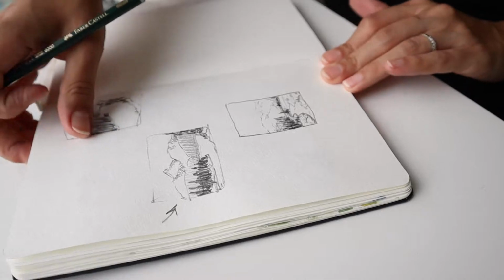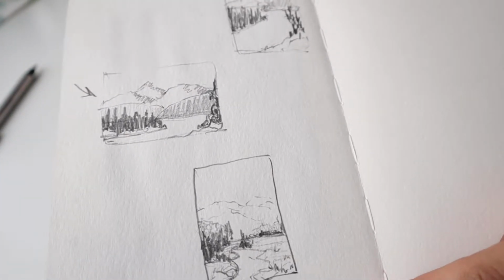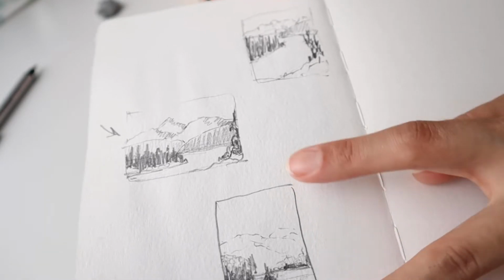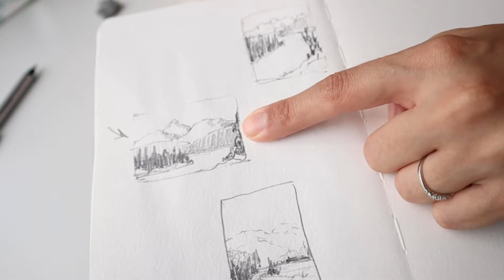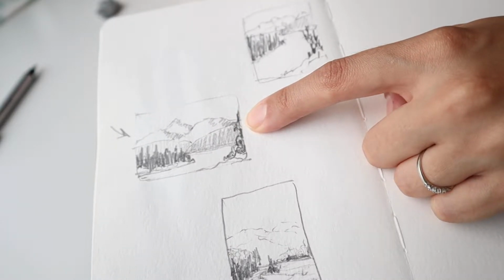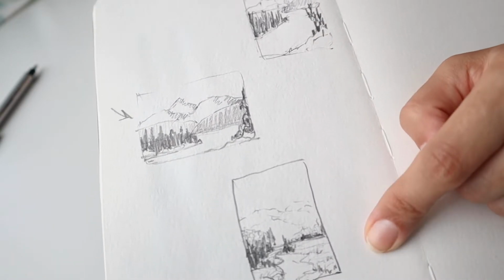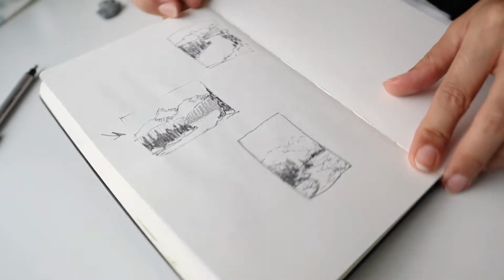Kind of like all of them, just to show you them a little bit closer on the camera. But I think I'm going to go with this one, with the horizontal one for my landscape. And maybe I'll try some of these next time. Right, let's start.